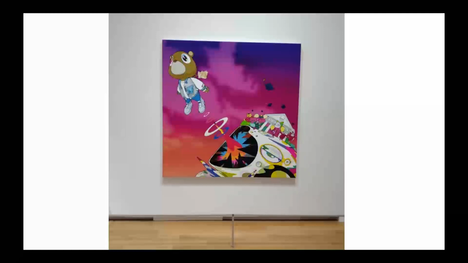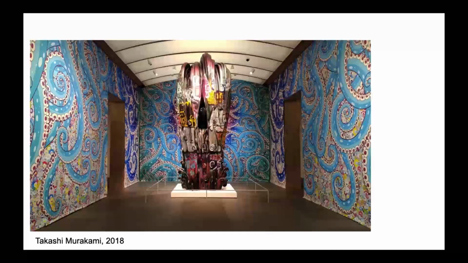His work is very bold, very stylish, and a lot of times he's also commissioned by artists to make things for them. He's a commercial artist as well. And in this example, this is the original print, not painting, that was made for one of Kanye West's albums.